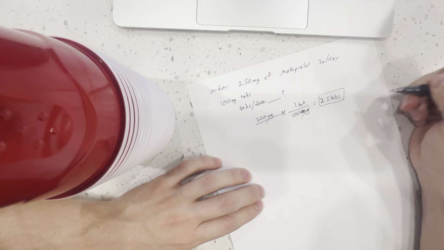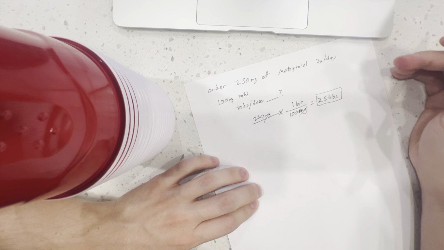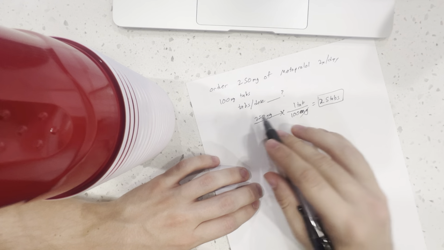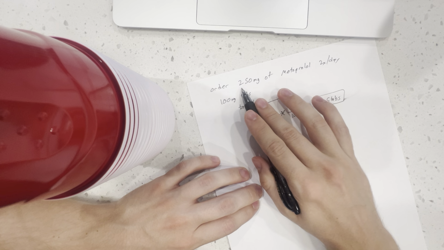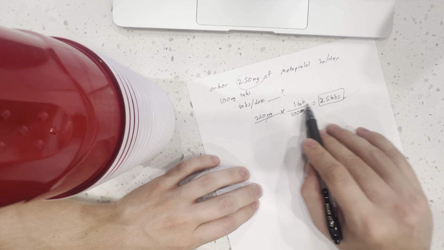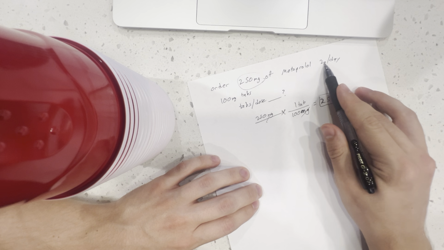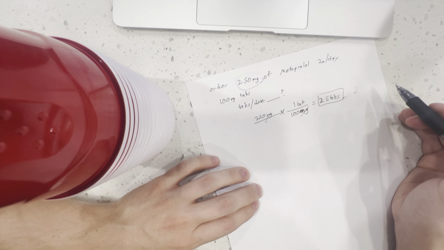So 2.5 tabs will be given per dose. Now, per dose does not mean this. It just means that each dose, so this will be 2.5 tabs. If it was asking tabs per day, then we would multiply it times 2, right?